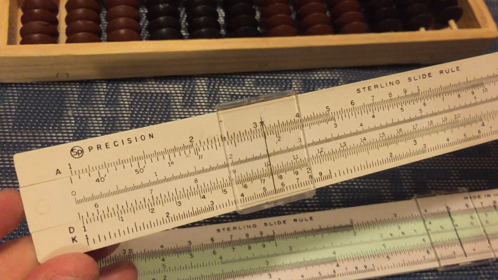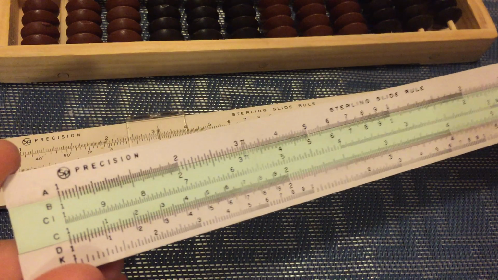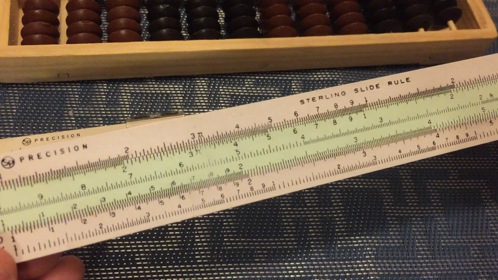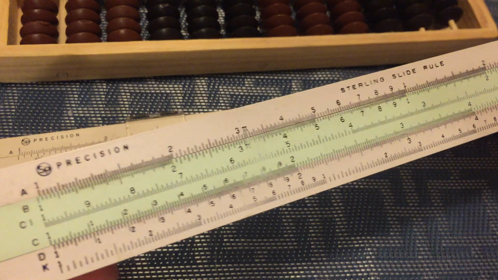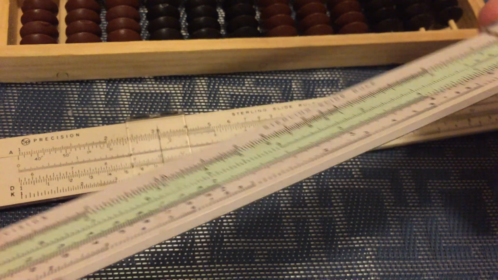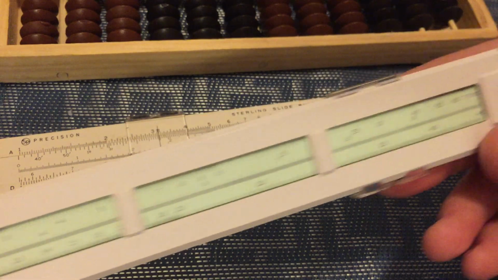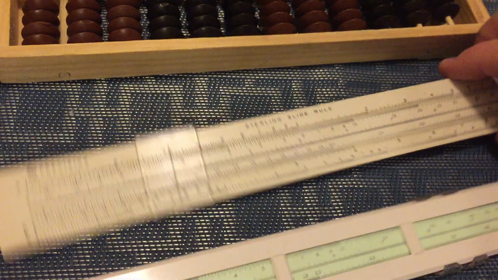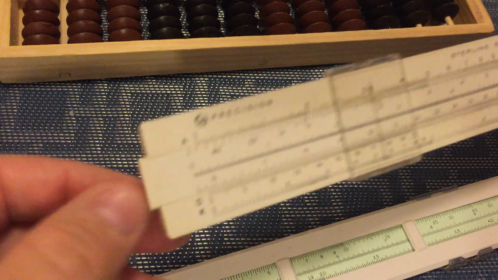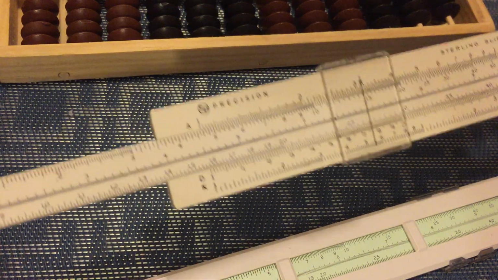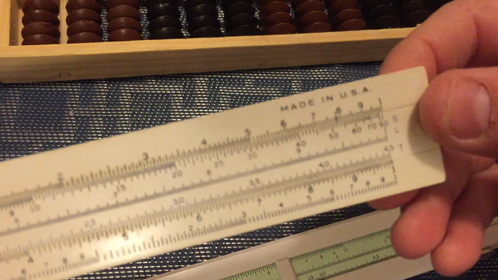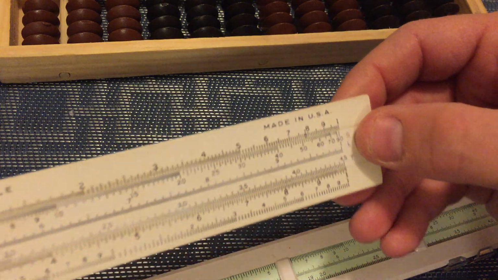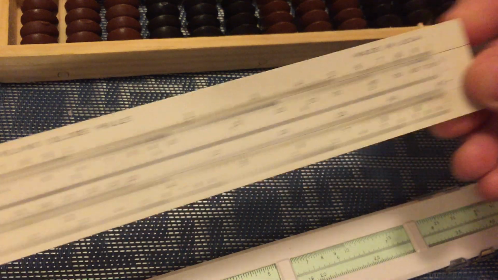I'm going to go over it in a second, but basically you have multiplication, division, squares and square roots, cubes and cube roots. You can do logarithms, and there's a scale on the back, which you see there, which I've inverted. This thing comes out, by the way, and you can completely flip it around. But that scale inverted has S, L, and T, which is sine, logarithm, and tangent functions.